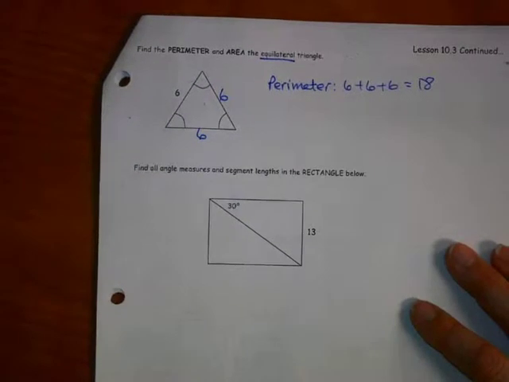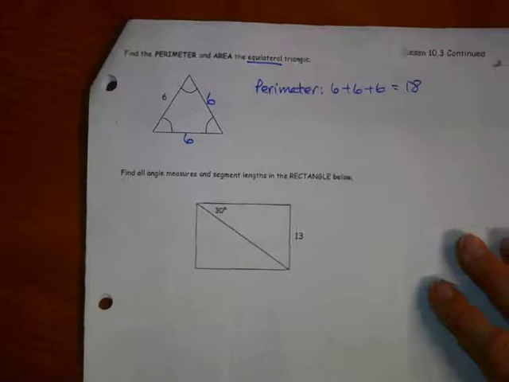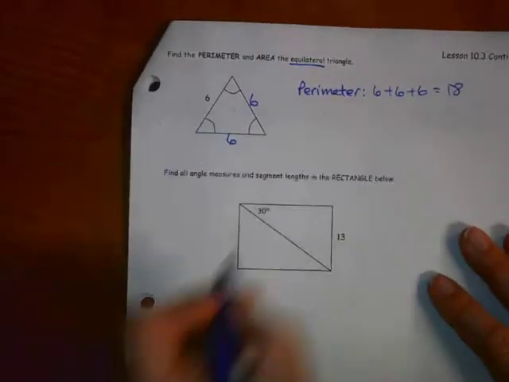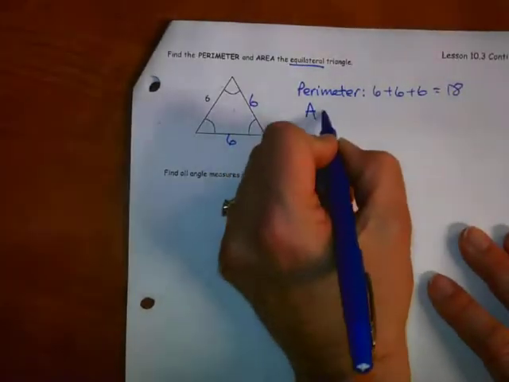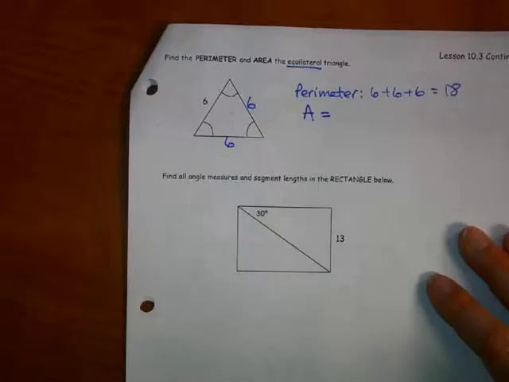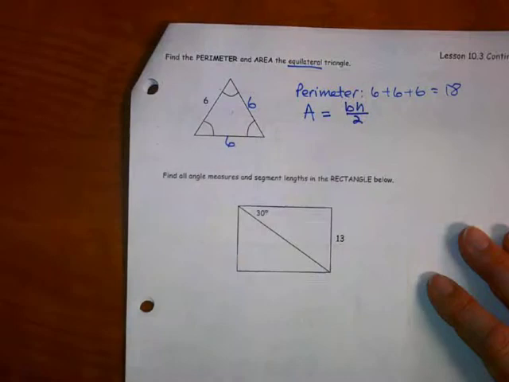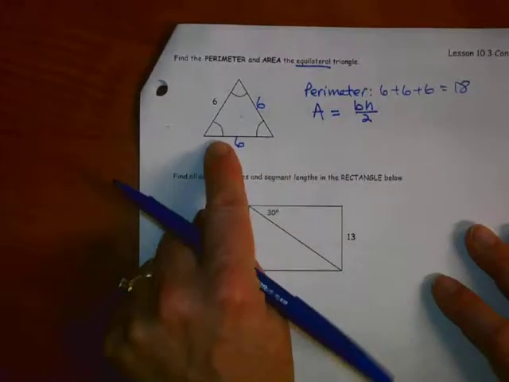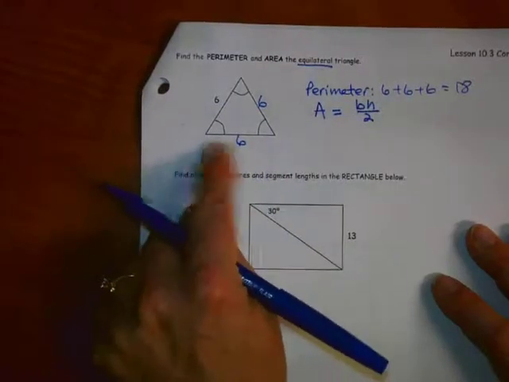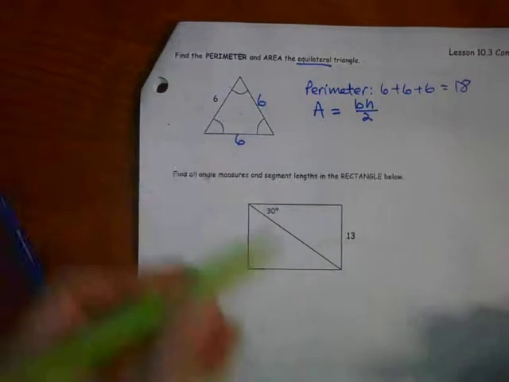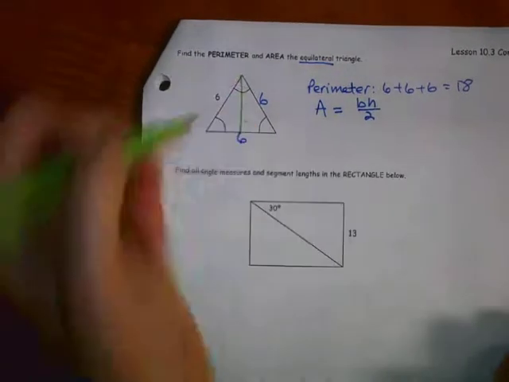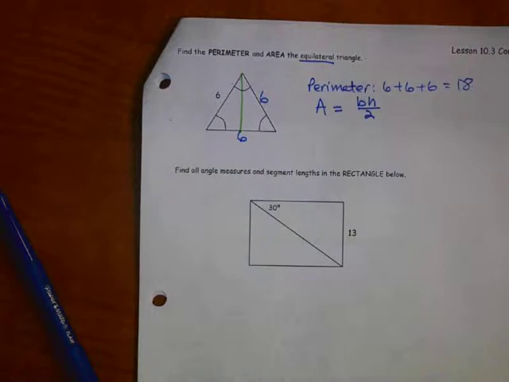666. Is that the Beatles? Yes. Okay, let's do the area. In order to find the area, what's the formula for area of a triangle? A equals base times height divided by 2. I was wrong. So I know the base of this, don't I? It's 6. But I do not know the height, but I can find the height. I don't even need the Pythagorean theorem.